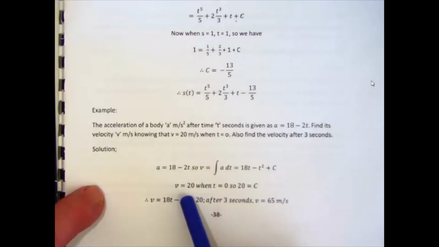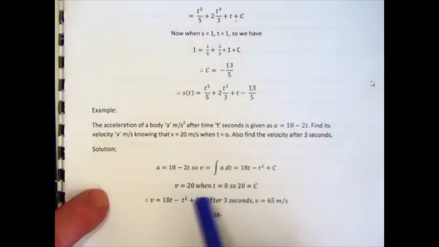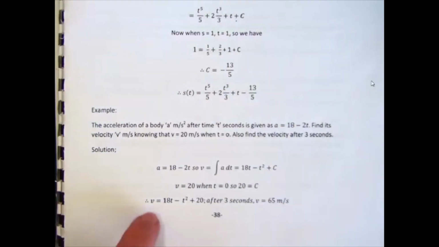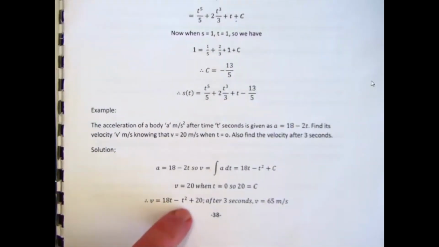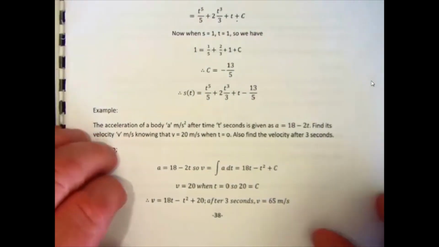Putting 20 in place of v when t is 0, we find that c equals 20. That's 0, that's 0, and there's only c left, so c equals 20. So the velocity is 18t minus t squared plus 20, and after 3 seconds, when you put 3 in place of t, v equals 65 meters per second.